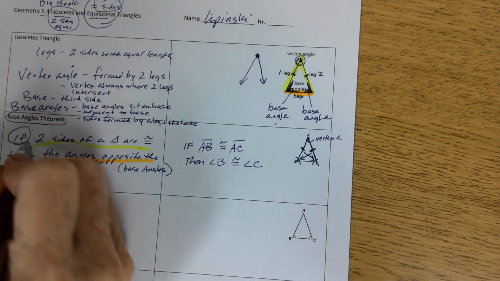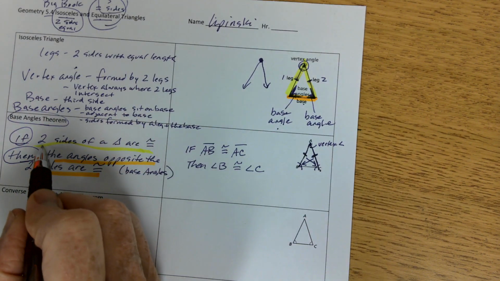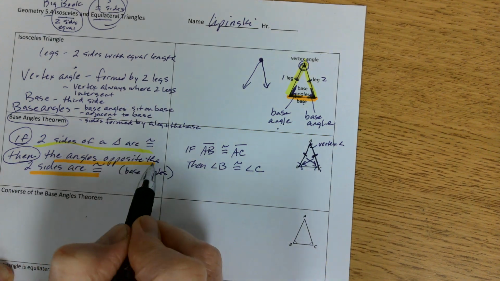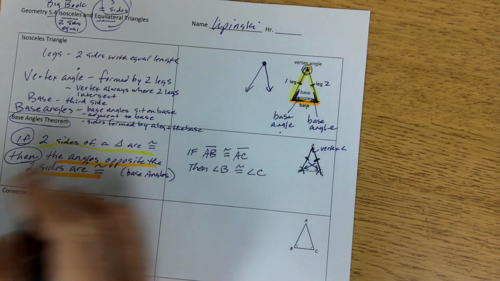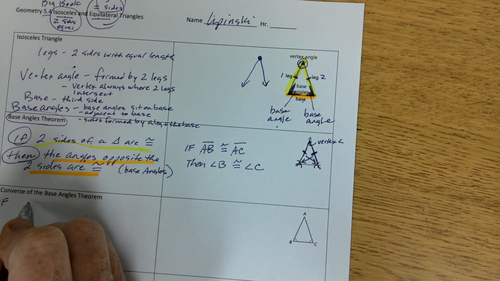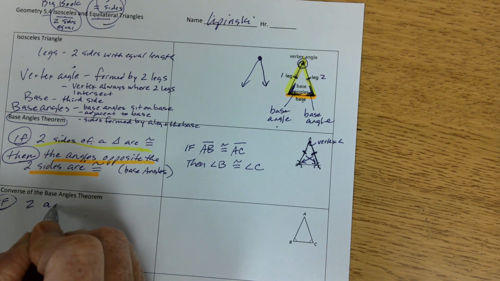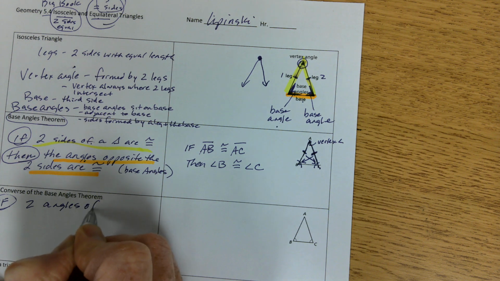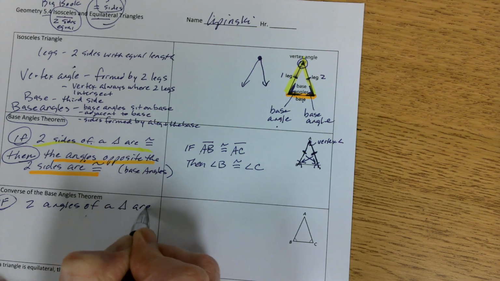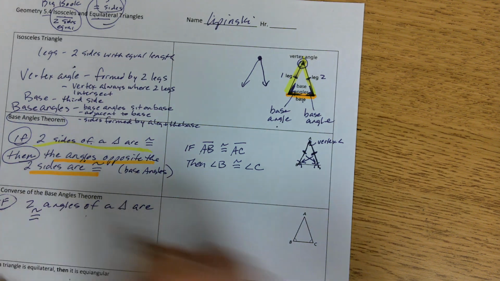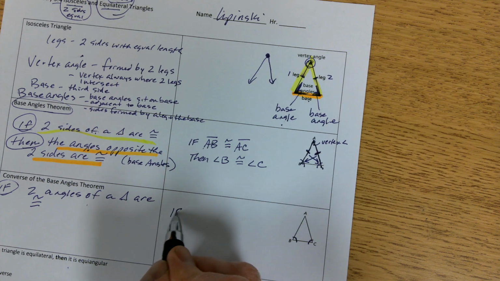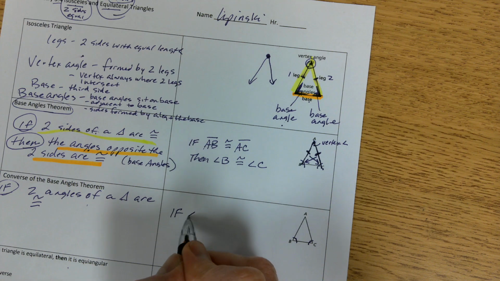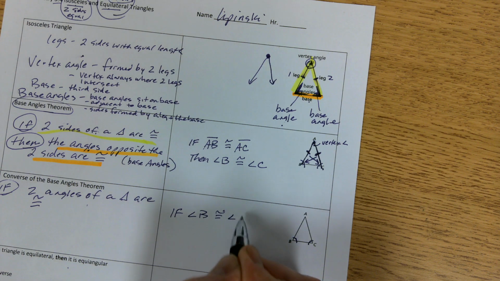Okay? So I've got my if, my then. I'm going to switch. Instead of if this, then this, I'm going to say if this, then this. Converse. If two angles of a triangle are congruent. So this time we're saying if the two angles are congruent. So if angle B is congruent to angle C, then, what do you guys think is true?